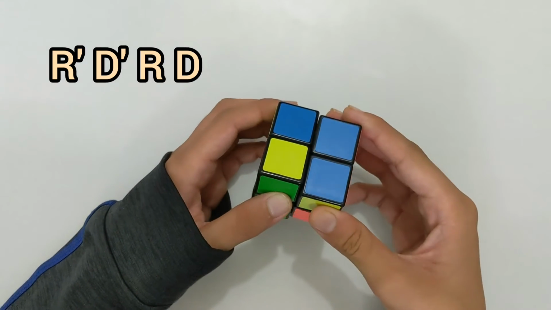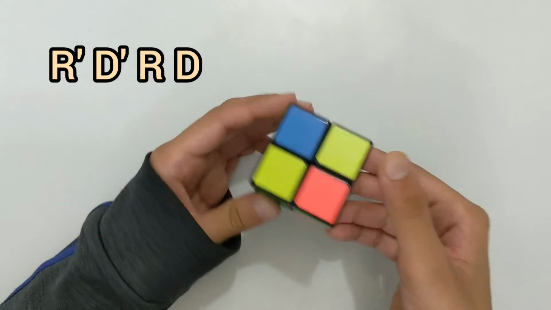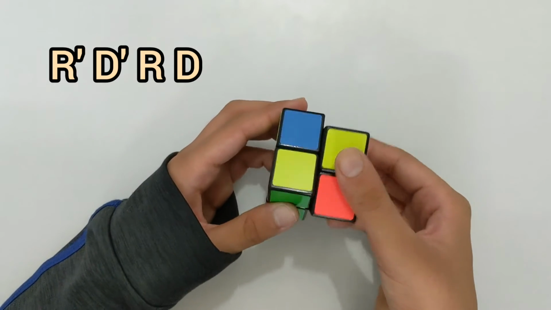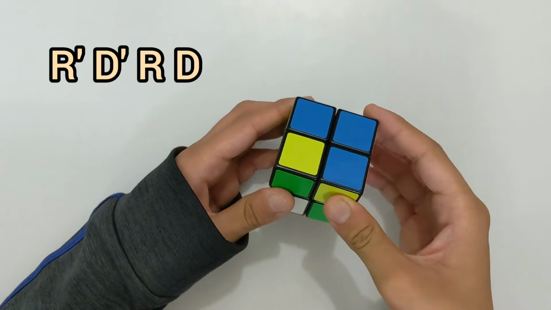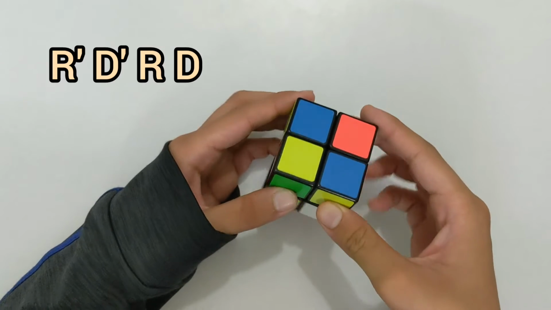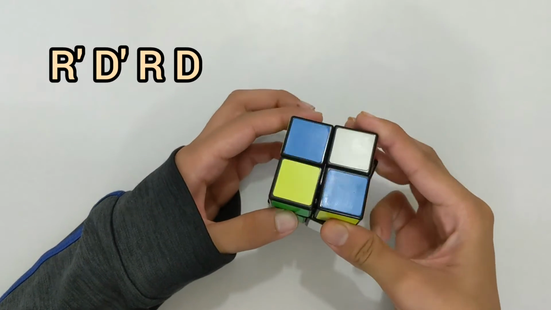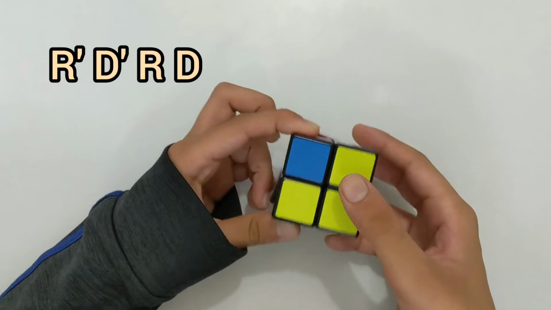So R prime, D prime, R, D. And it didn't solve yet, so keep continuing. R prime, D prime, R, D. One more time, R prime, D prime, R, D, and the last one, R prime, D prime, R, D.